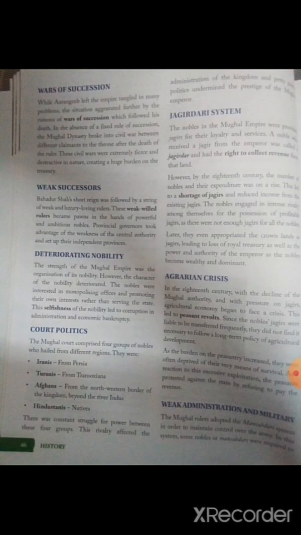That is, the nobles during the time of the Mughal emperors were interested in monopolizing offices. They wanted to have their own rule and promote their own interest rather than serve the state.